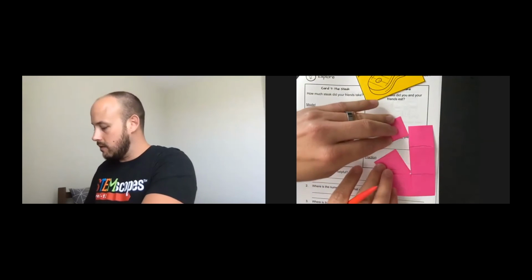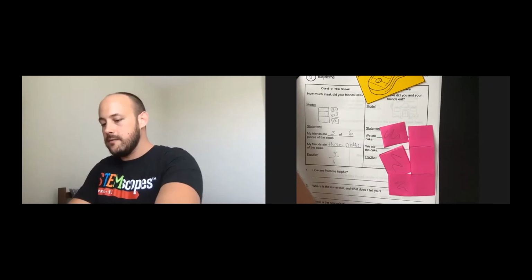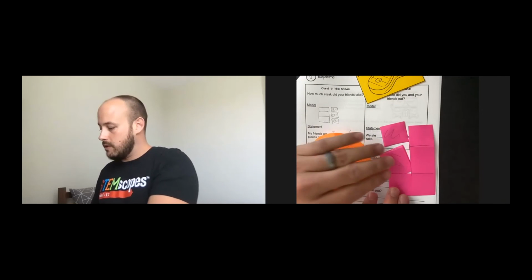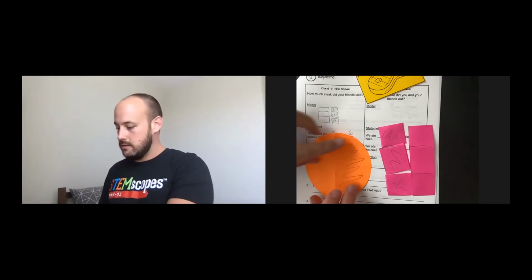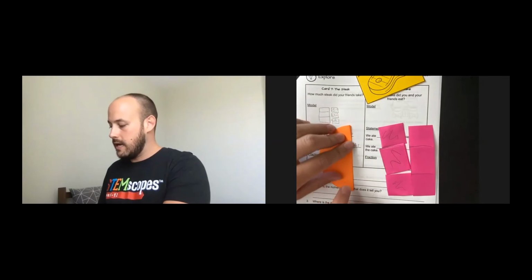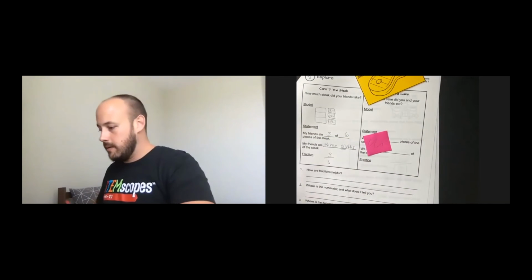This reminds me of the caramel apple. Let me find that one. What do you notice about these 2 models? They're both halves. That's interesting. A little foreshadowing maybe. Okay.